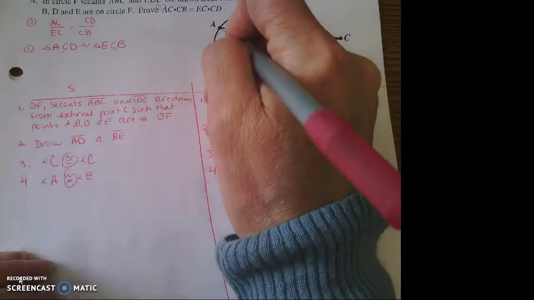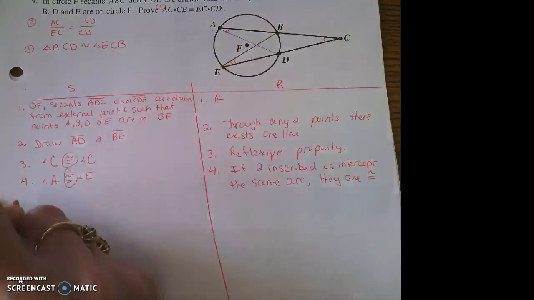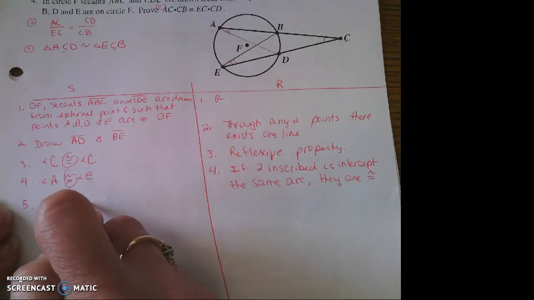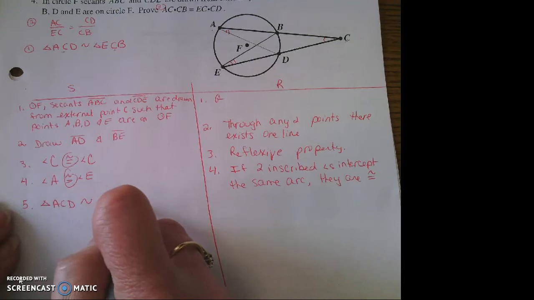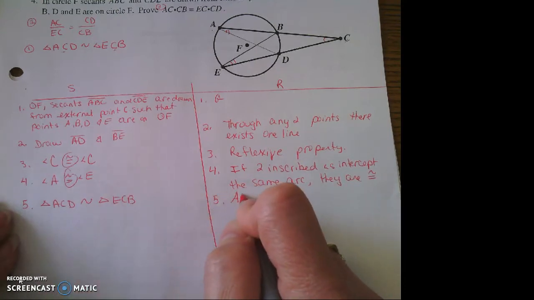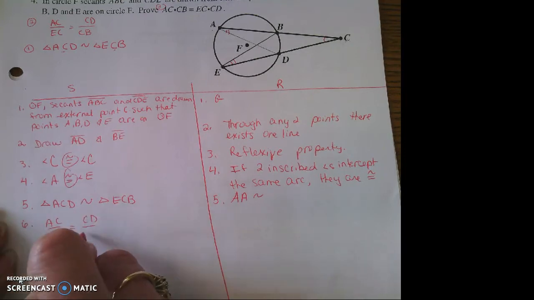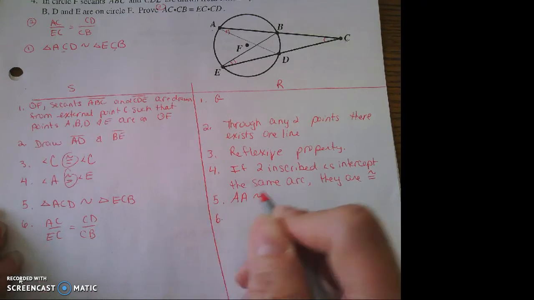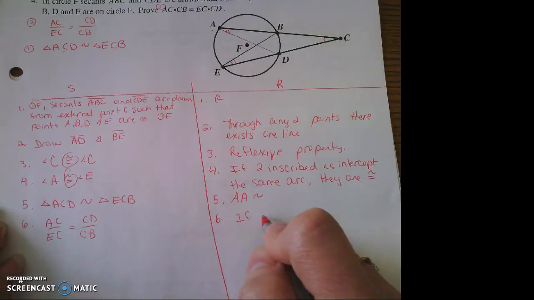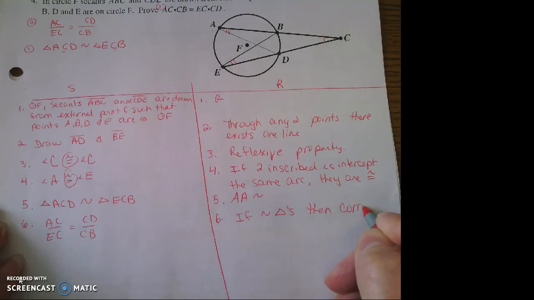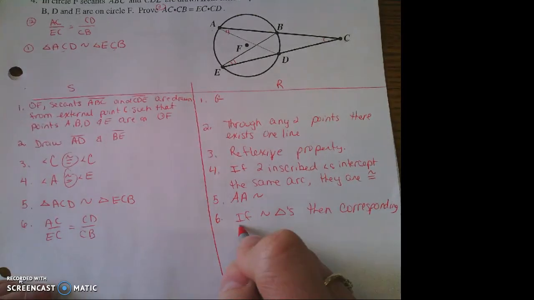There's our second angle pair. So now the rest is the exact same as before. Triangle ACD is similar to triangle ECB because of angle-angle similarity. Then you can write your proportion. So if triangles are similar, then corresponding sides are proportional.